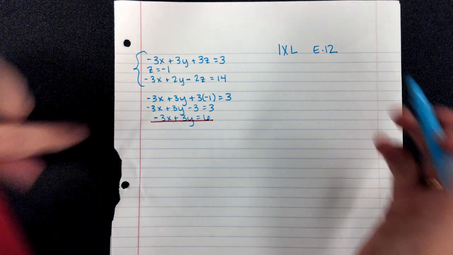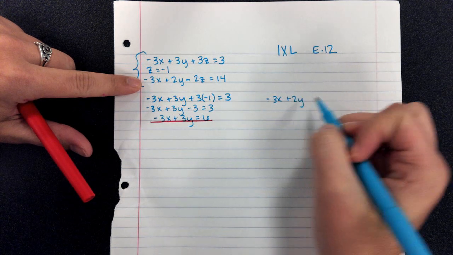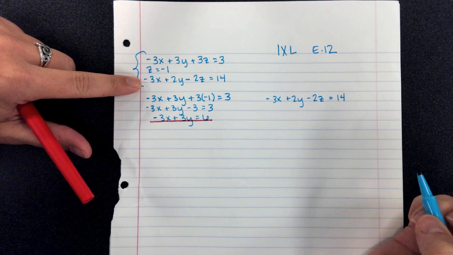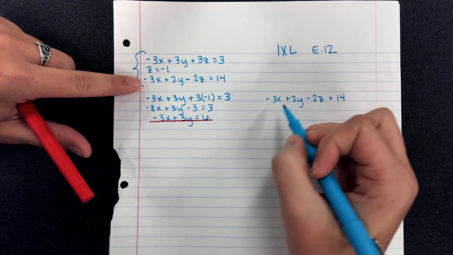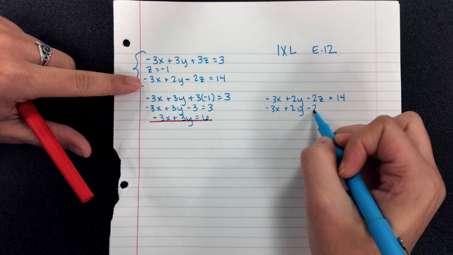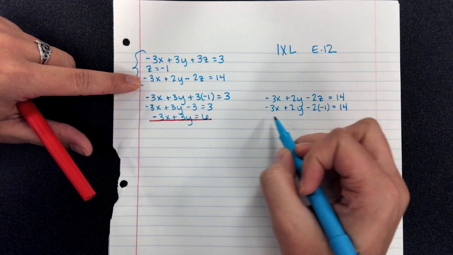Okay? Now I'm going to take my second equation, negative 3x plus 2y minus 2z equals 14. And I'm going to do the same thing. I'm going to plug in that negative 1. So negative 3x plus 2y minus 2 times negative 1 equals 14.